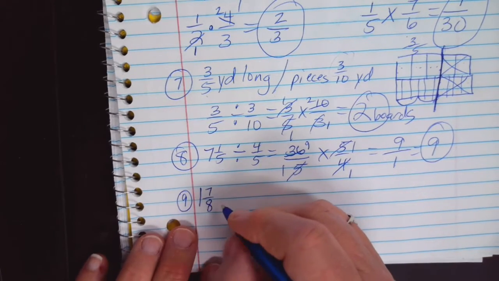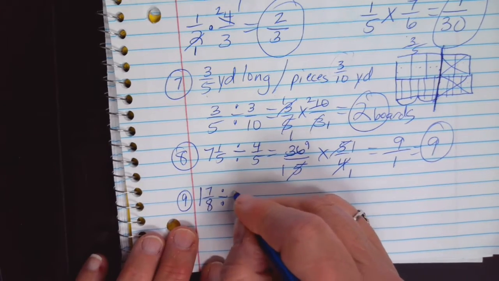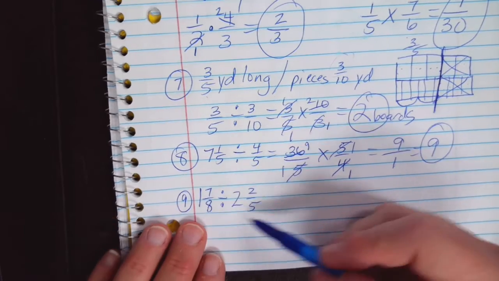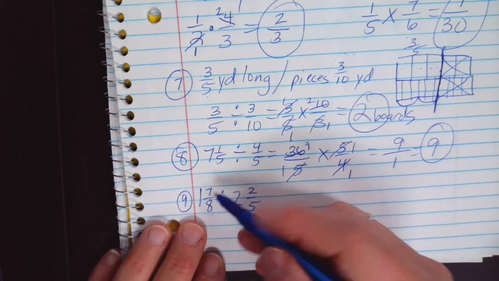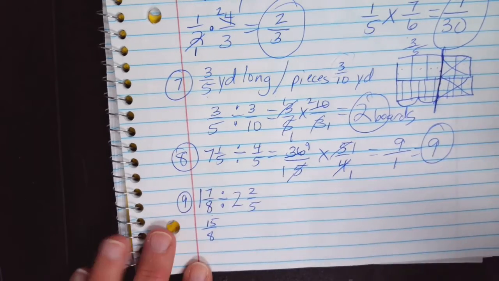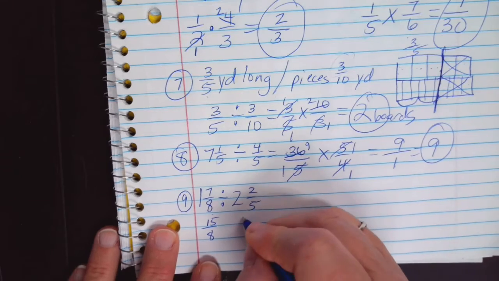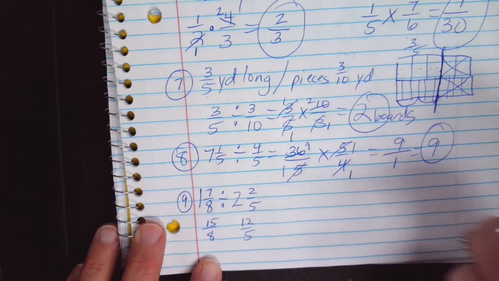Now your numbers are probably going to be similar, but not the same, divided by 2 2/5. Now remember, before I do anything, I've got to convert these into improper fractions. So 1 times 8 is 8, and 8 plus 7 is 15 over the original denominator 8. And then 2 times 5 is 10. 10 plus 2 is 12 over 5. So that's over the original denominator.